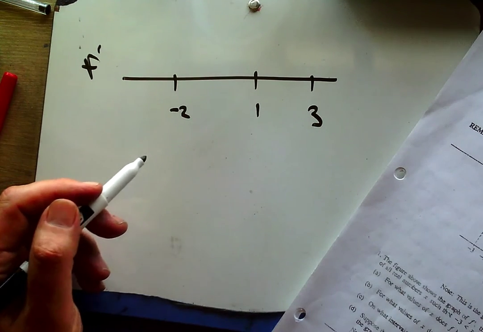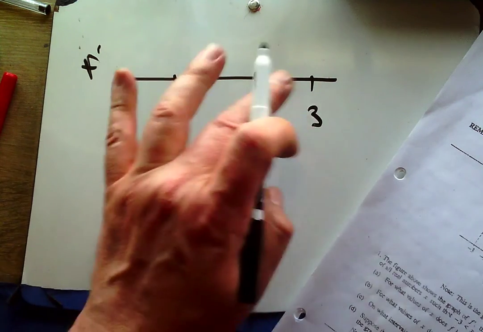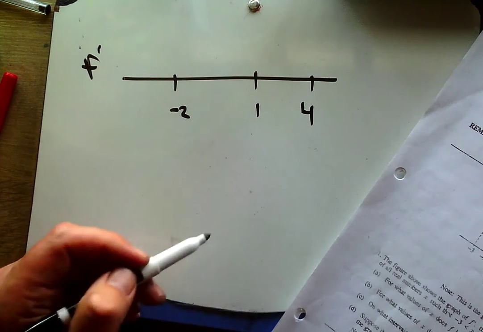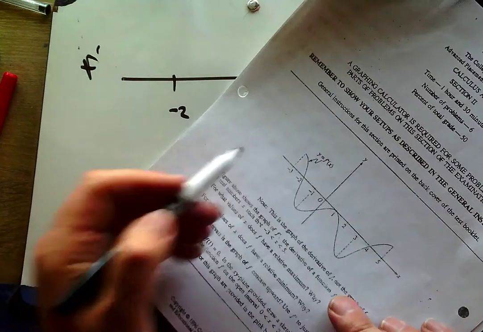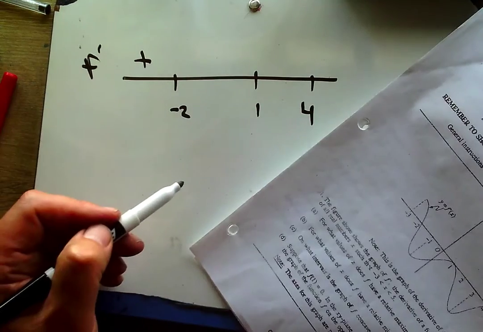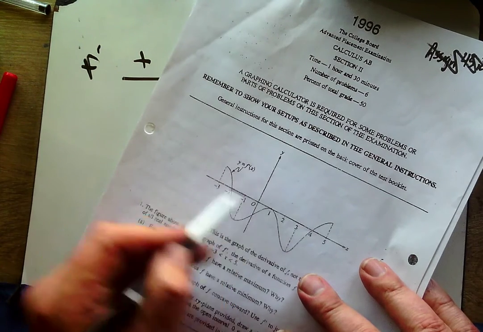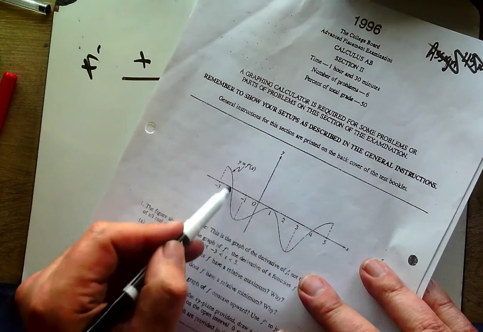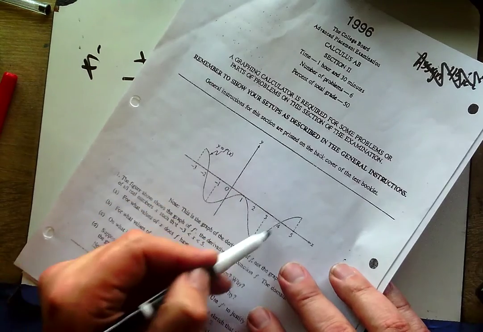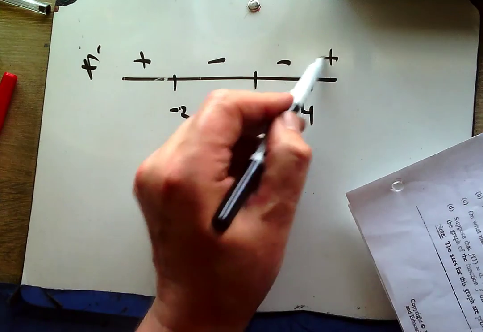What, f prime? No, Kukla, stop it. That's right, but this should be a 4. Okay, so what can we say? Here's f prime. From -3 to -2, f prime is above the x-axis, so f prime is positive. From -2 to 1, f prime has all those negative values, and from 1 to 4, more negative values, and from 4 to 5, we've got a bunch of positive values.